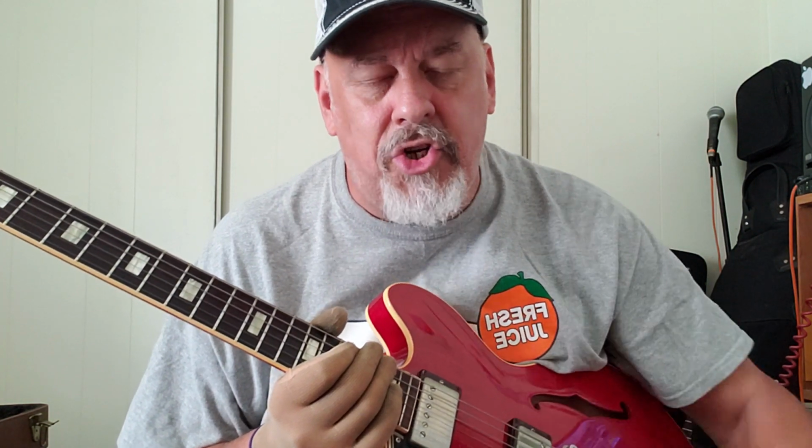Let me say one more thing. You can target the roots of each chord as they go by. You can target the 5th of each chord as it goes by. You can target the 3rd of each chord as it goes by. You could target the 7th of each chord as it goes by. All of them will sound great.